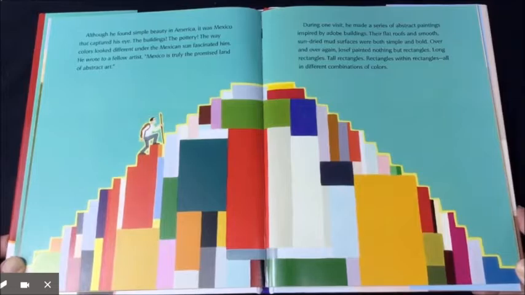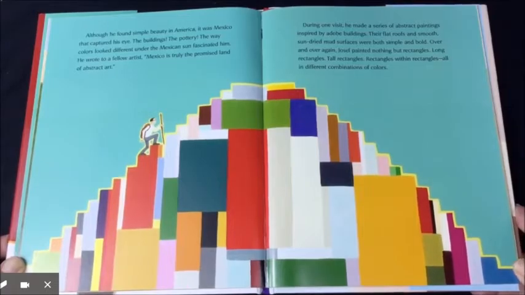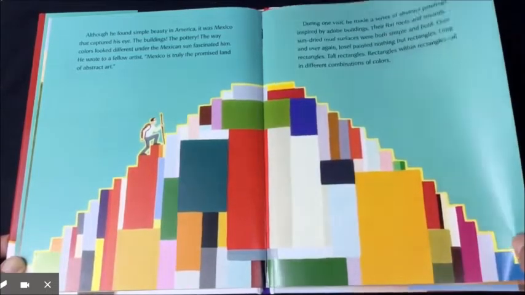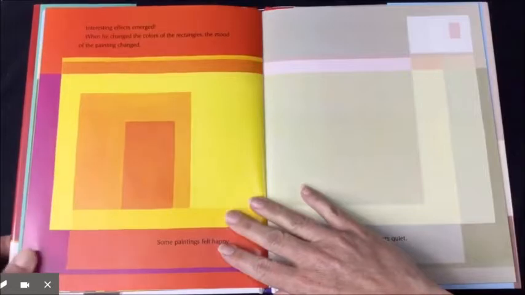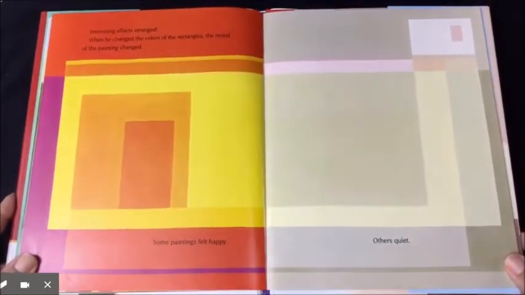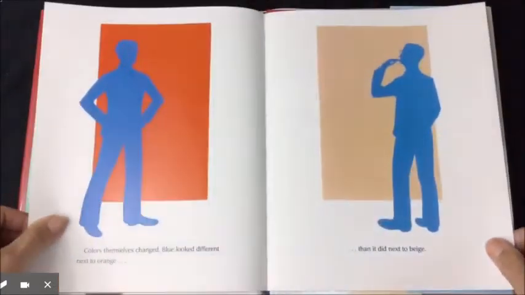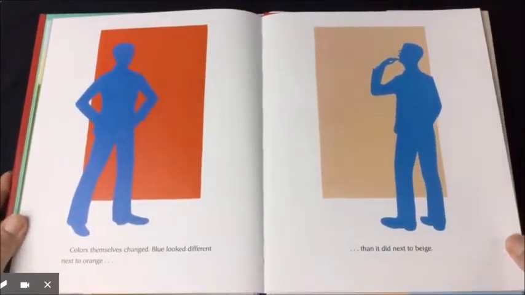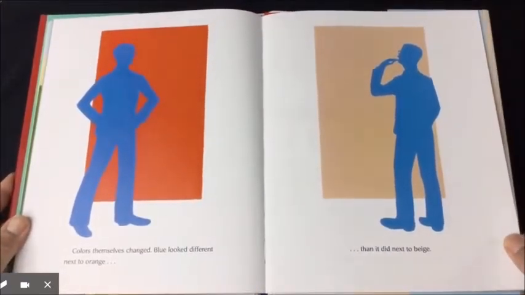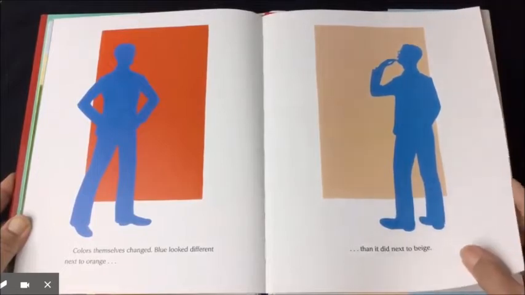Over and over again, Joseph painted nothing but rectangles, long rectangles, tall rectangles, rectangles within rectangles, all in different combinations of colors. Interesting effects emerged. When he changed the colors of the rectangles, the mood of the painting changed. Some paintings felt happy, others quiet. Colors themselves changed. Blue looked different next to orange than it did next to beige.